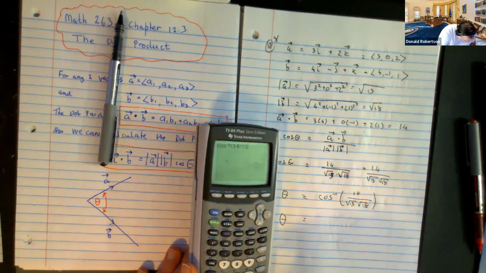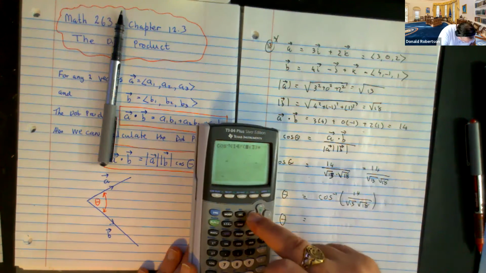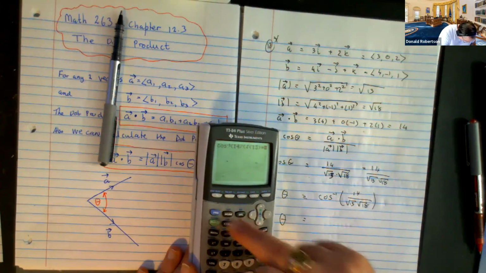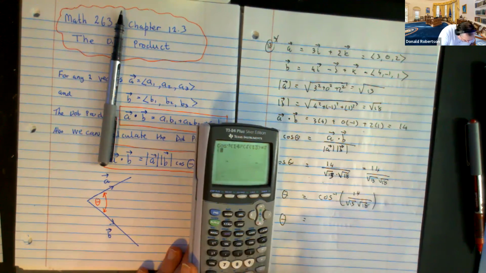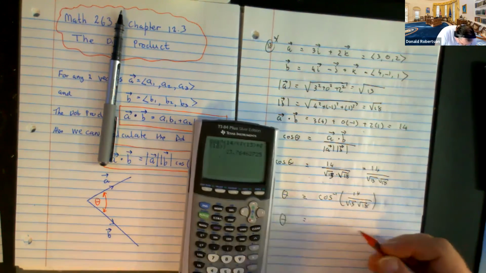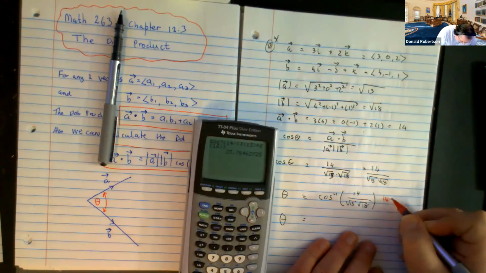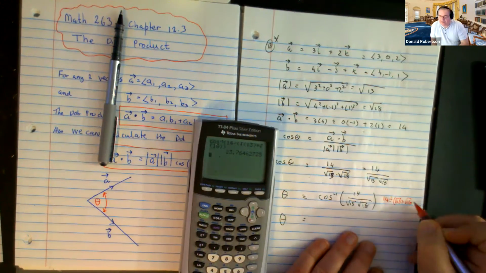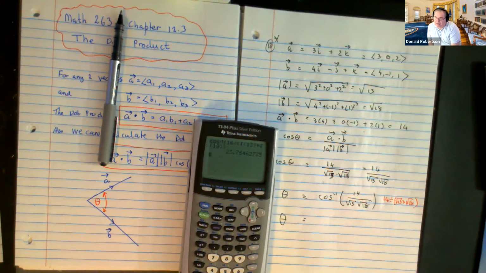I'll put in the square root of 13 times, how did I do that? Square root of 13, there we go, times square root of 18, there. Now, on your calculator, that's what needed to be done.